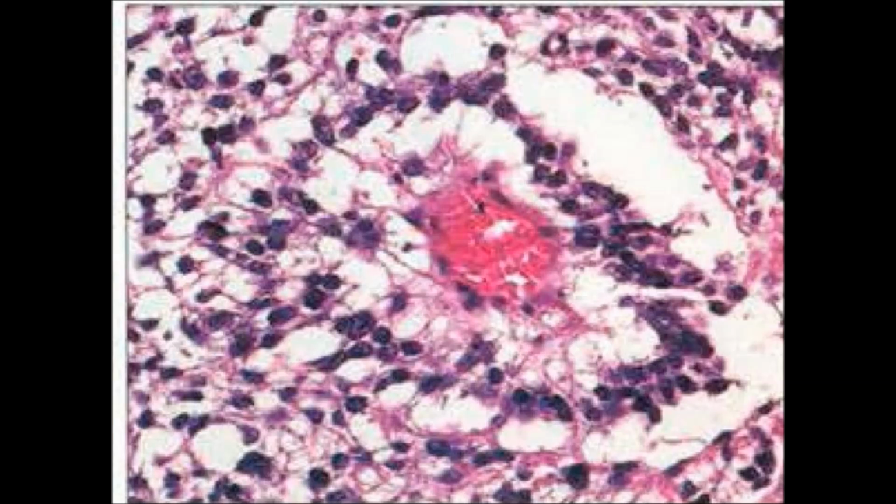This is the Schiller-Duval body. We can see here this white space, which is the Bowman capsule, and this looks like an immature glomerulus.